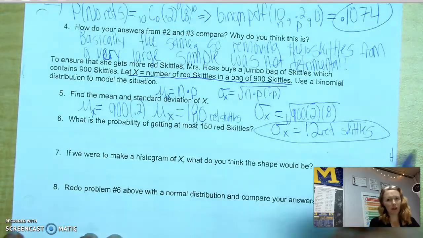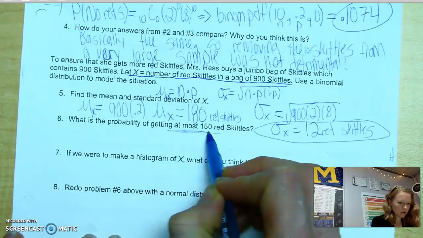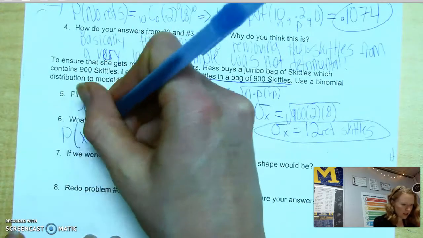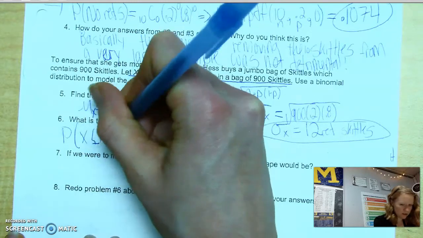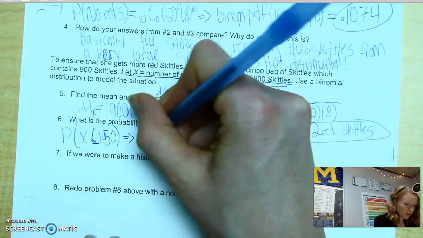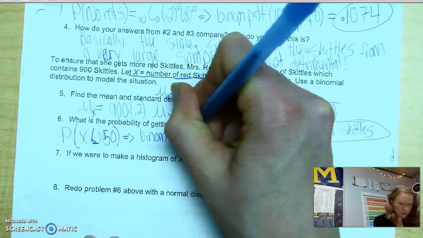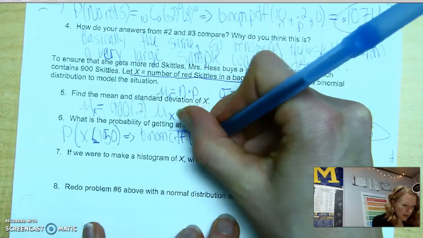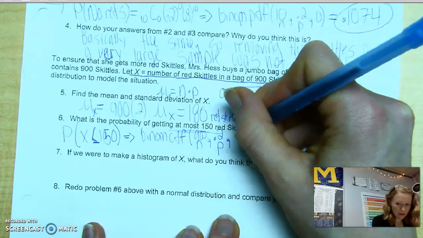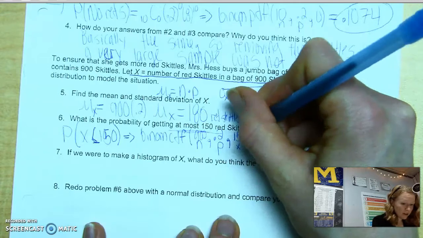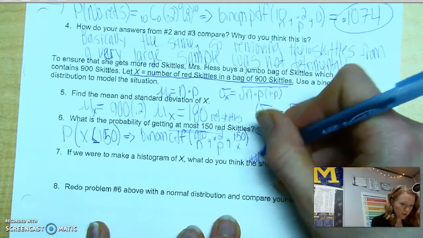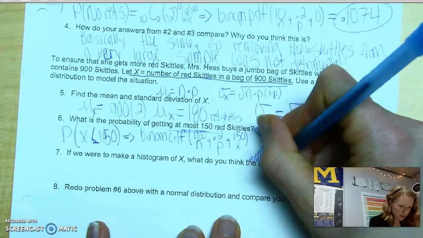So what's the probability of getting at most 150 red Skittles? We have the probability X is less than or equal to 150. Remember with inequalities, it's cumulative, so we can use binomcdf because we're looking to accumulate data. We know our n is 900, our p is 0.2, and this time the x value is 150, because usually when we're talking about a distribution, we're talking about what's shaded to the left, and our center was 180.